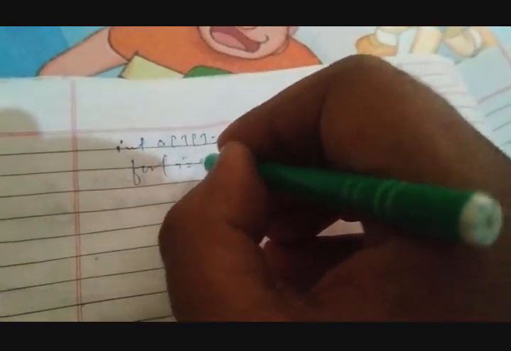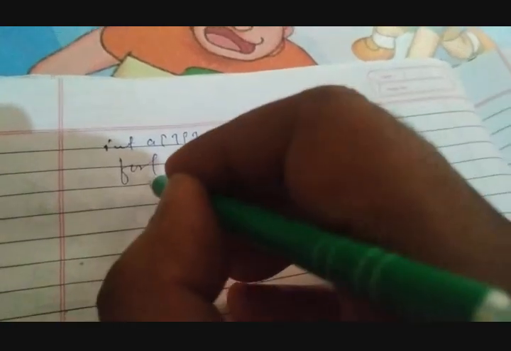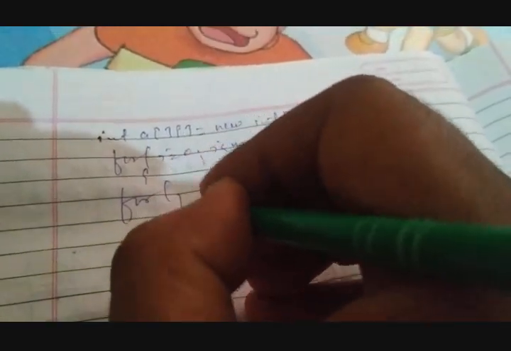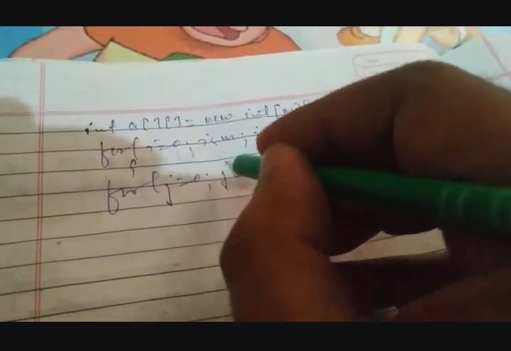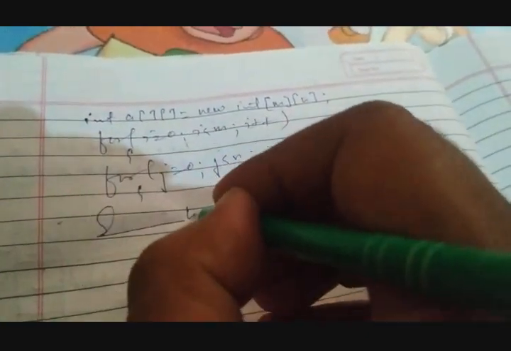For i equals 0, i less than m, i plus plus. For j equals 0, j less than n, j plus plus. Enter the elements.